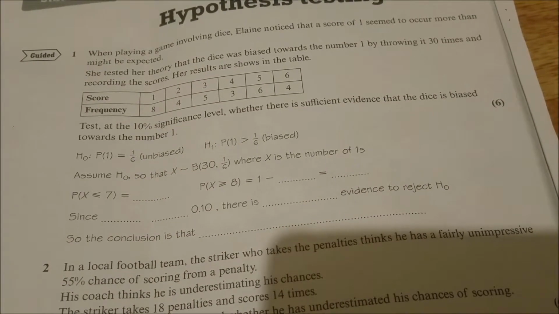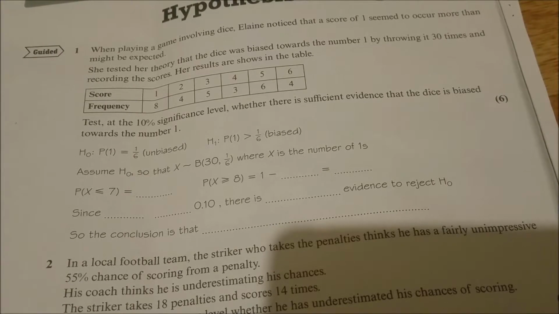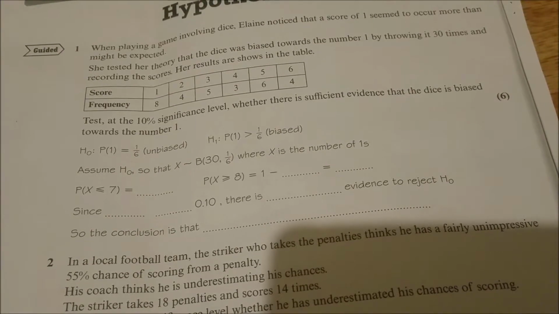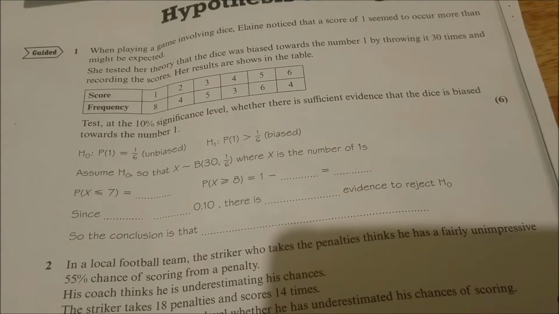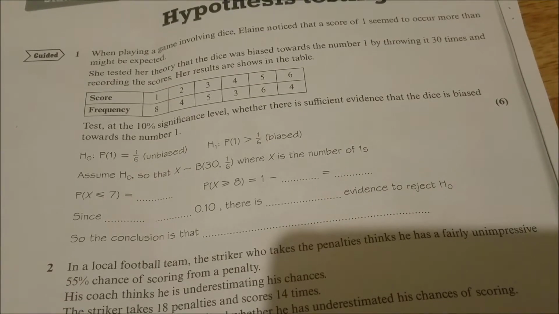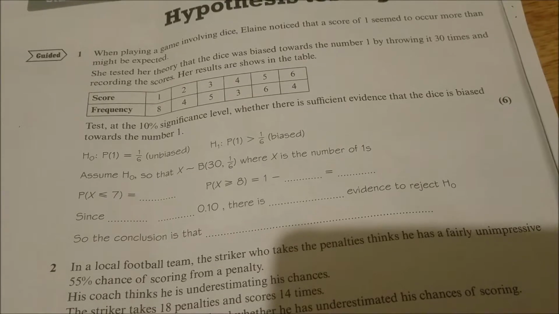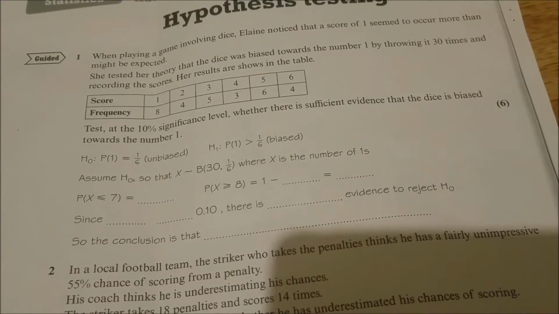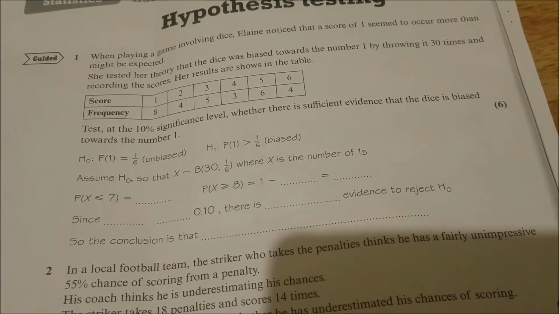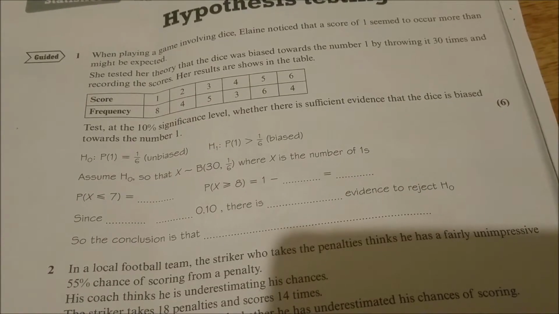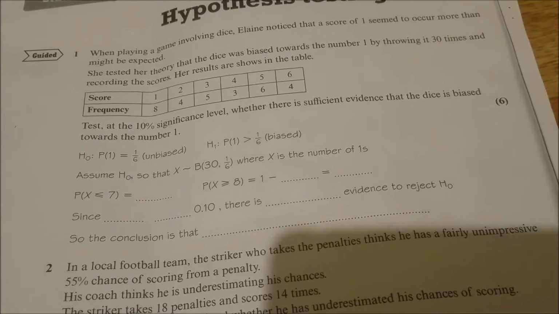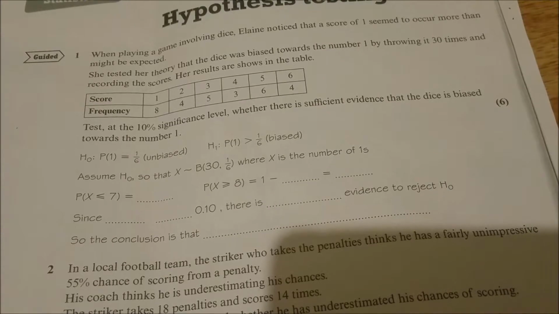So let's just set up our hypotheses. What are the hypotheses? The null hypothesis is that the probability of 1 is 1 in 6, just as you'd expect from a normal dice. Remember, null hypothesis is always status quo. H1 is that the probability of 1 is greater than 1/6, so it's biased, and it's biased in favour of number 1. That's why it's a one-tailed test rather than a two-tailed test. We always assume the null hypothesis is true.